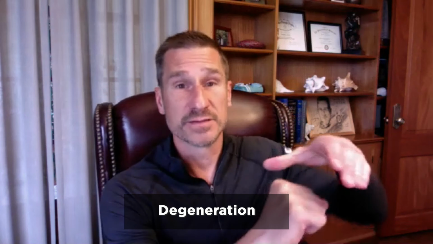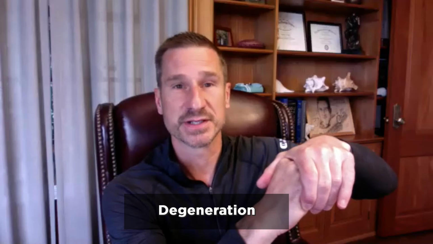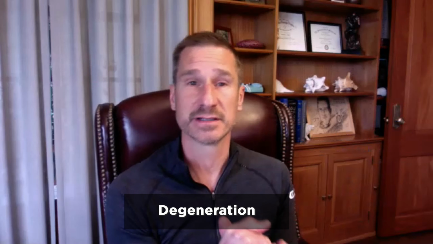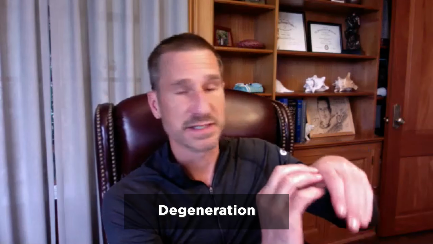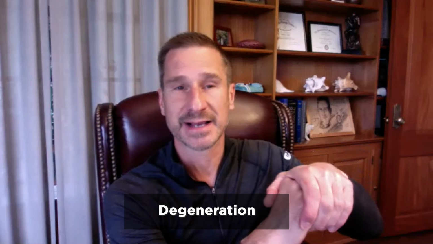Rotator cuff injuries or tears really occur for two primary reasons. The first is degenerative. That involves age and activity-related changes where the rotator cuff attaches to the bone. That can be due to repetitive activity like a thrower or a laborer. Those patients basically develop attritional or wear and tear changes to that connection.